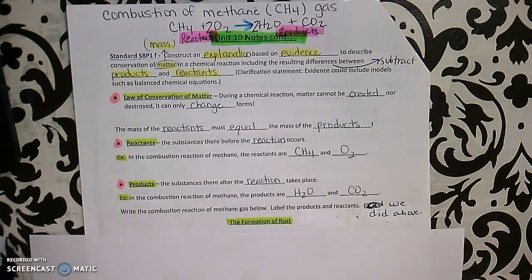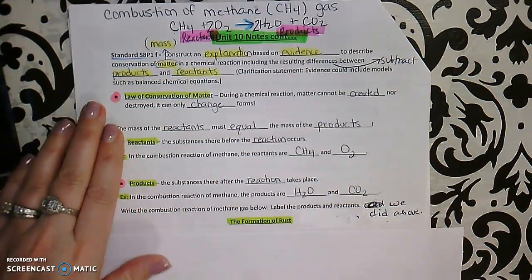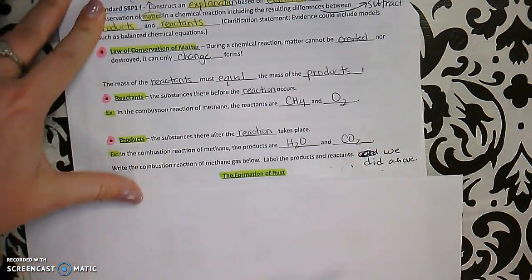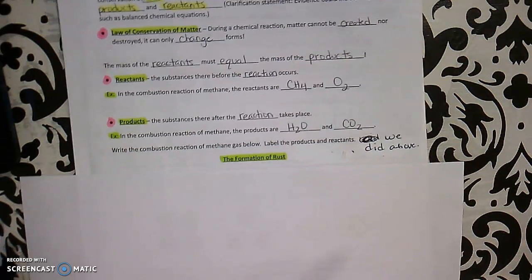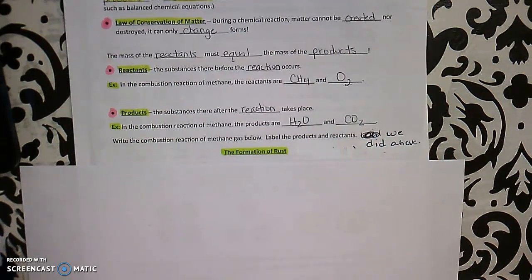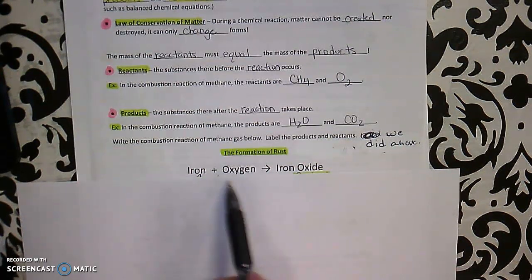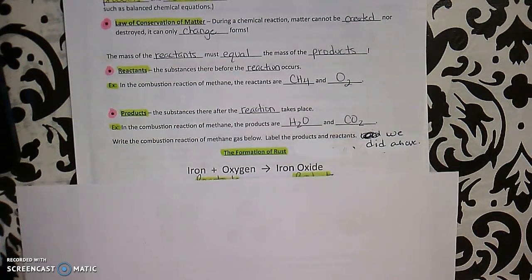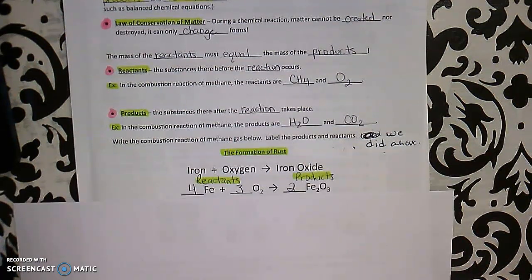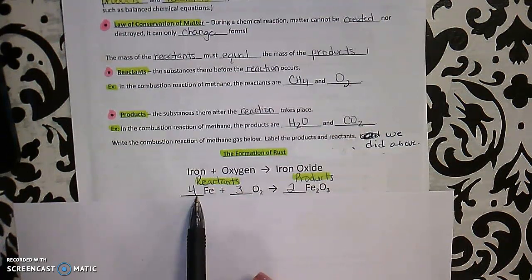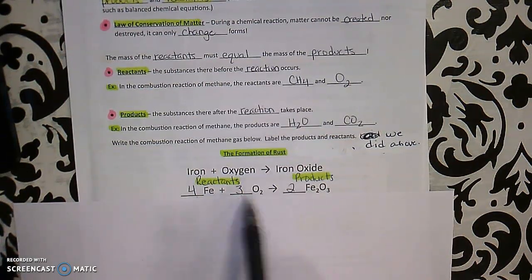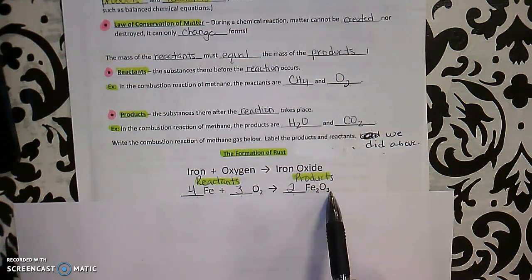All right, so next we have the formation of rust. Okay, so rust is a phenomena that occurs on iron, Fe. So you have iron plus oxygen. Whenever oxygen is involved, you have rust occurring on that metal, and it makes iron oxide. So you have 4 irons plus 3 oxygens makes 2 iron oxides.